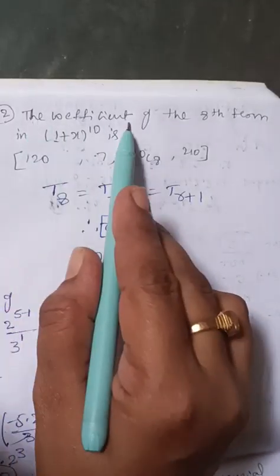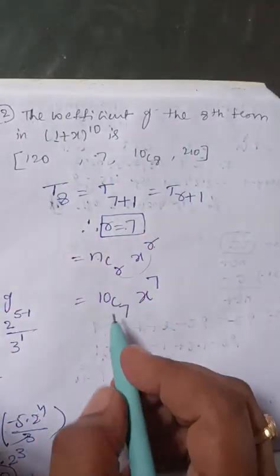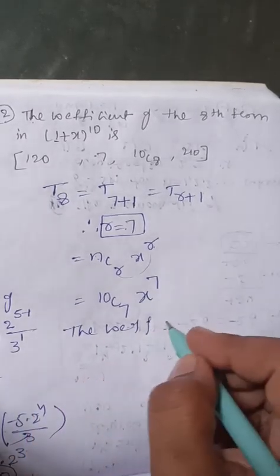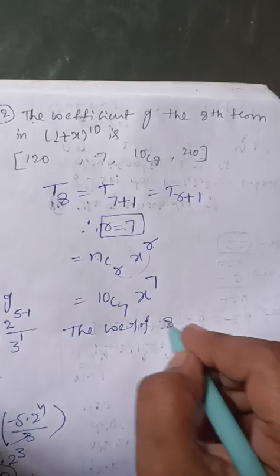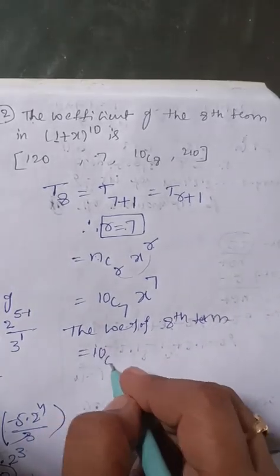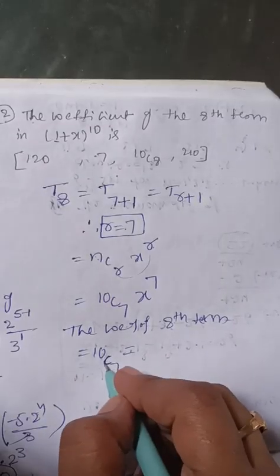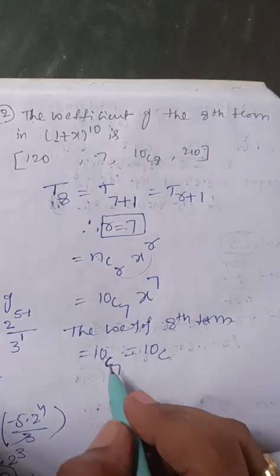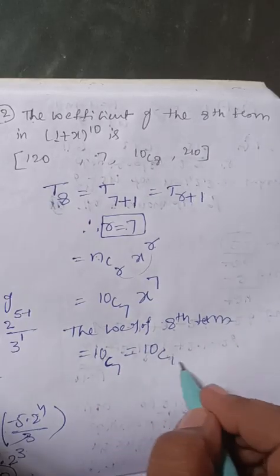Okay, but the coefficient of 8th term, so only the coefficient of 8th term equal to 10C7.